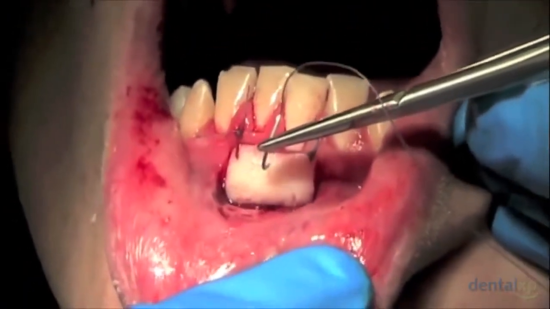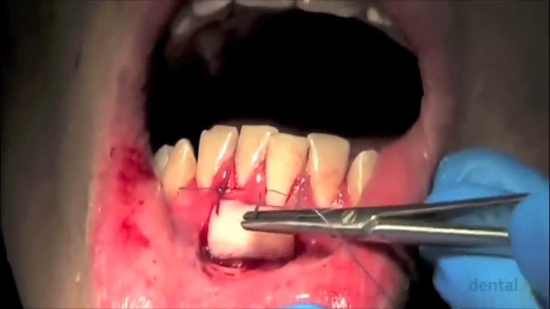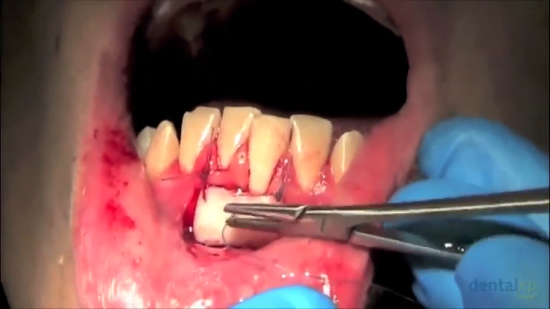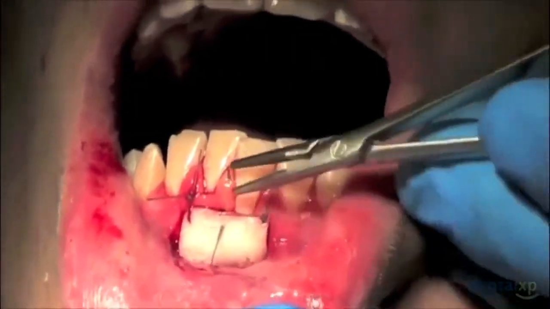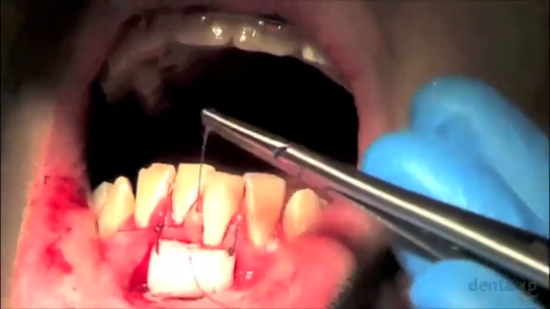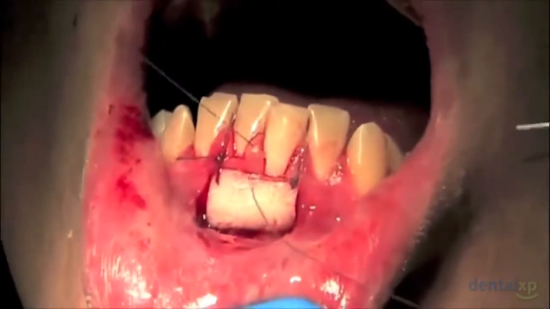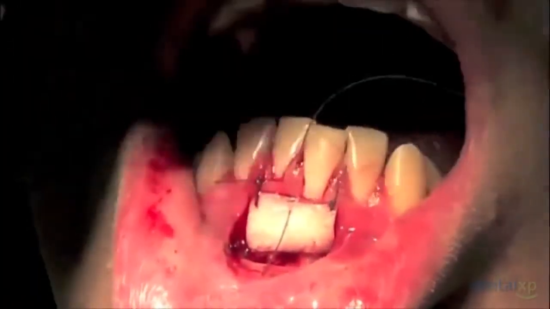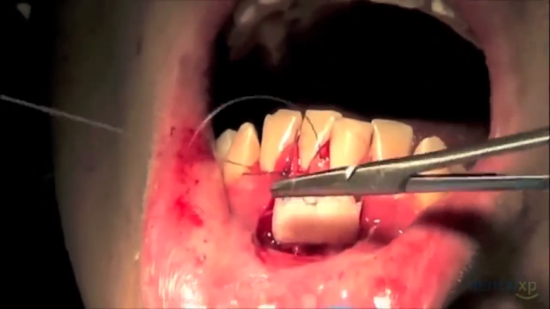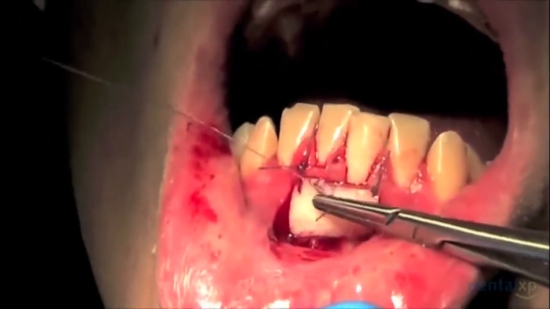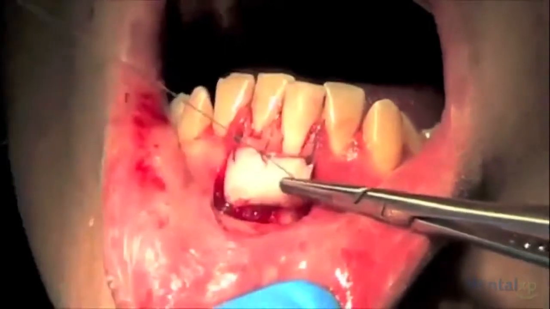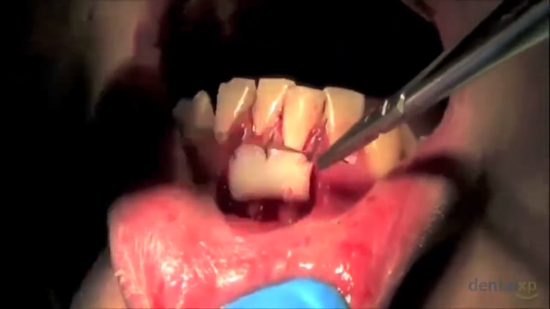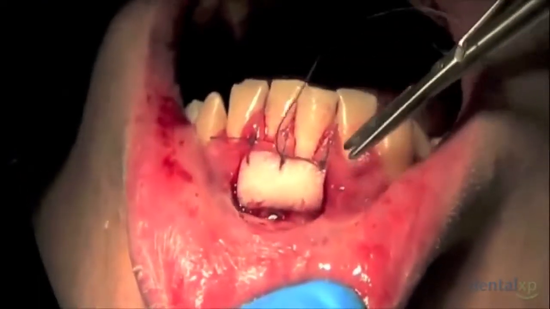And at this point, as we're placing our final suture, you'll notice the lack of significant bleeding there. Hemostasis is relatively easily achieved with just simple moist gauze and pressure. While I'm putting in this final suture, I want to point out that other alternatives to treating this defect today would be something like a connective tissue graft from the palate, or an acellular dermal graft such as alloderm or perioderm or some similar product as well.